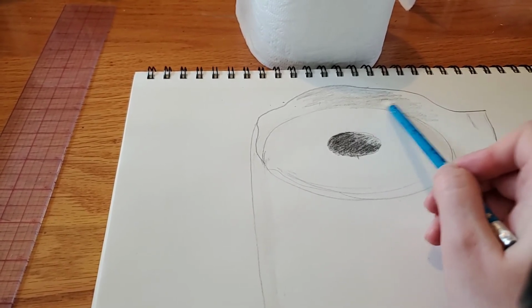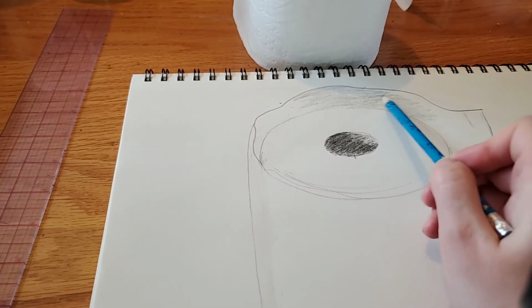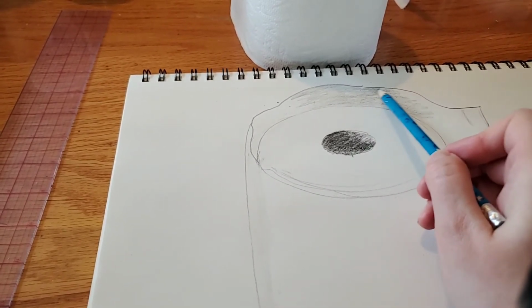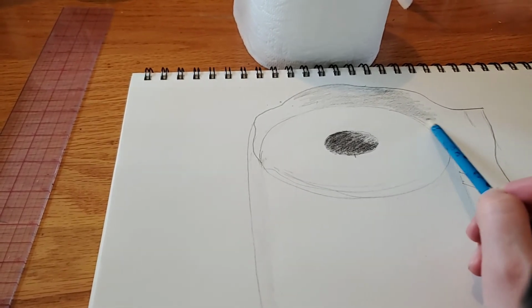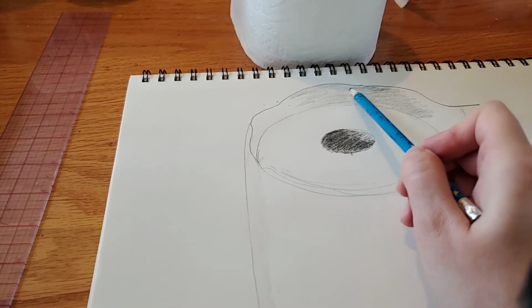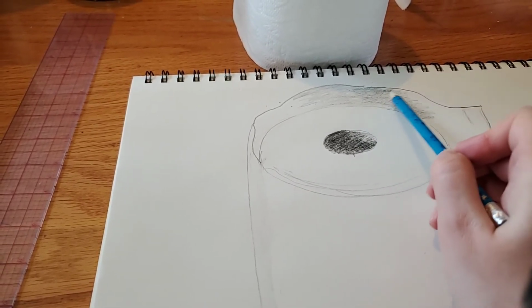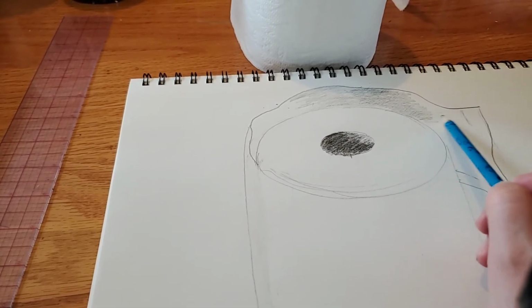Not necessarily pressing harder, because I don't want marks to show up, but I can just keep on going over this over and over again. And the more that I do that, the darker this is going to get. So shading is something that takes a gradual buildup of value. It's best to gradually build up that value rather than going in really thick with it.